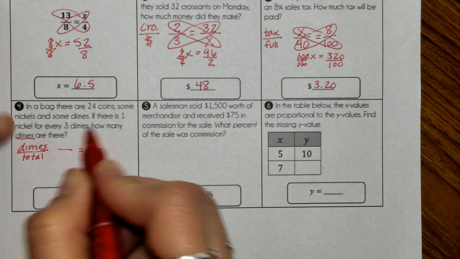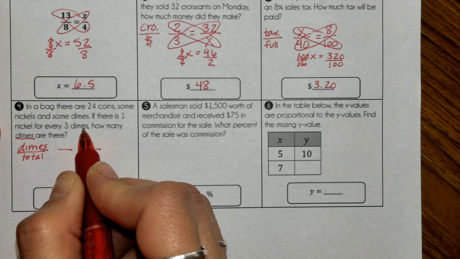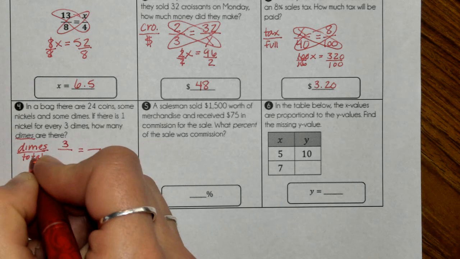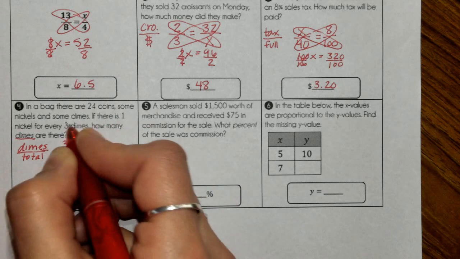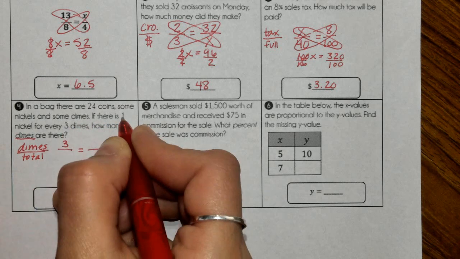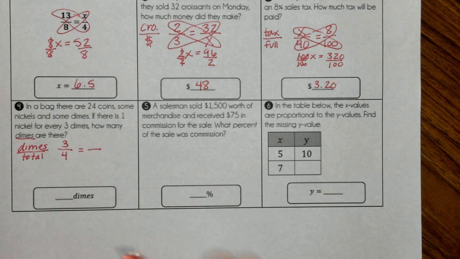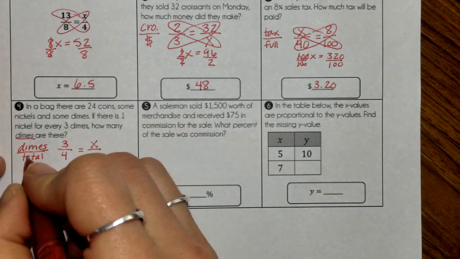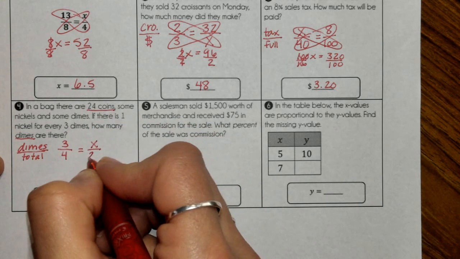So we need to look at the fact, here's our proportional setup. We have 1 nickel and 3 dimes. Okay, for every 1 nickel, there's 3 dimes. So dimes is 3. Total is out of every 4. The 3 dimes and the 1 nickel makes a total of 4. So out of every 4 coins, there's going to be 1 nickel and 3 dimes. Well, we're looking at how many dimes, so there's our X, out of the total of 24 coins.